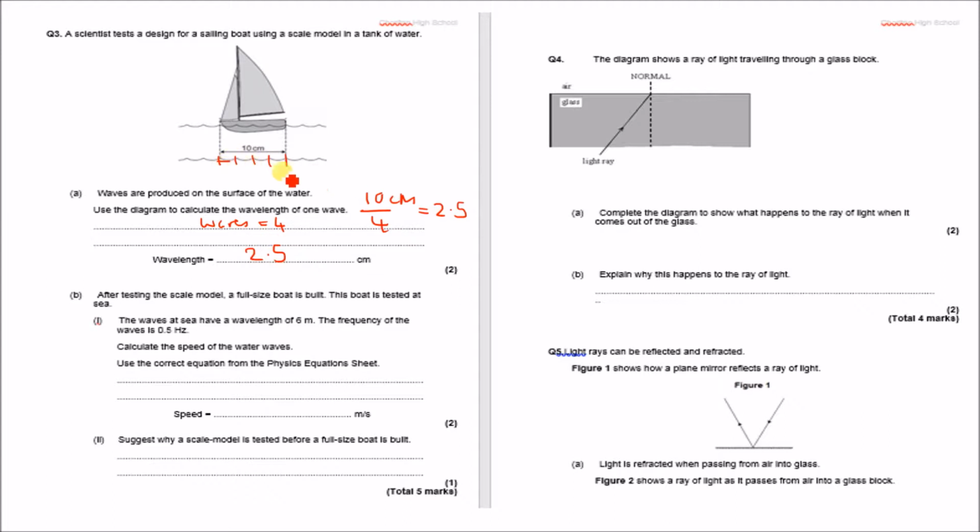So that means that 2.5 times 4 would give us the whole thing. Right, after testing the scale model, a full-size boat is built. The boat is tested at sea. Calculate the speed of the water waves.